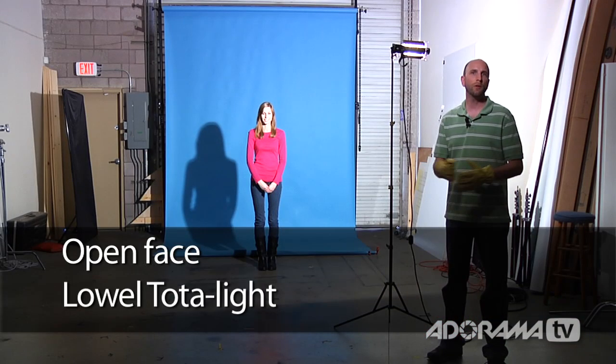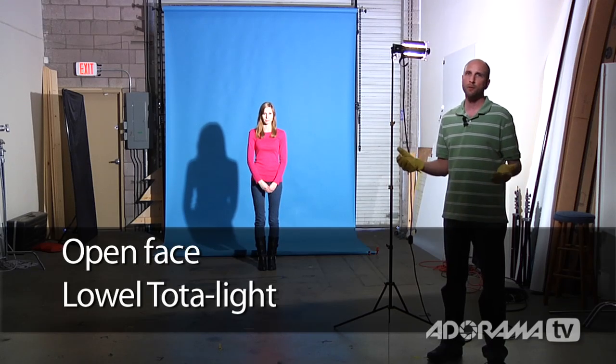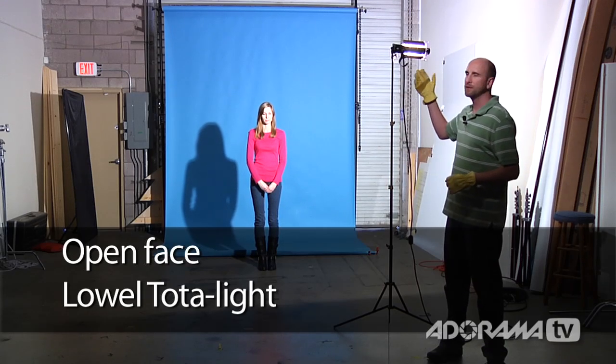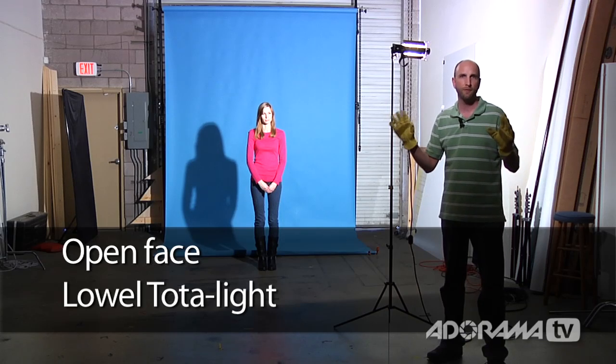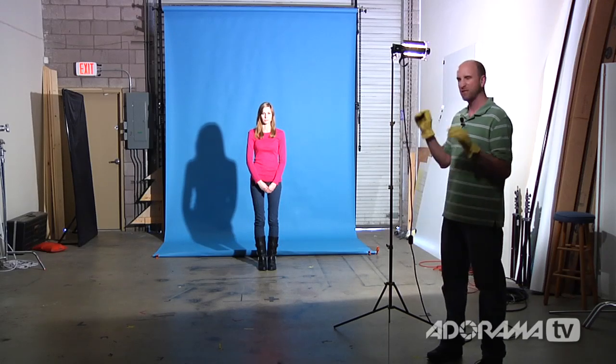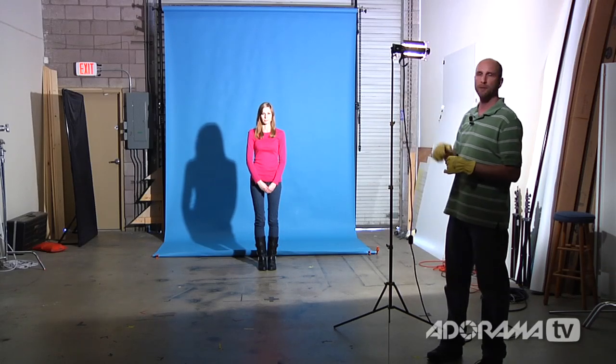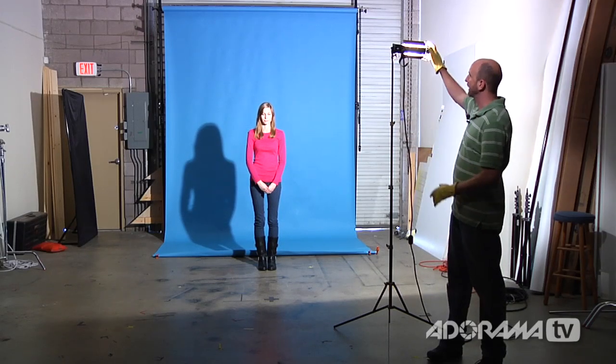Now this is the Lowel Tota-light, and the Lowel Tota-light in this configuration, this is just the light with its open face. It's not usually meant for illuminating people. It's meant for lighting open spaces because it's just a really hard light. So this is similar to the Arri open face light that we showed you, this would be the equivalent of that. It's just really made to light a big open ambient space. So you can see as I move this, I can sort of change where the light falls.